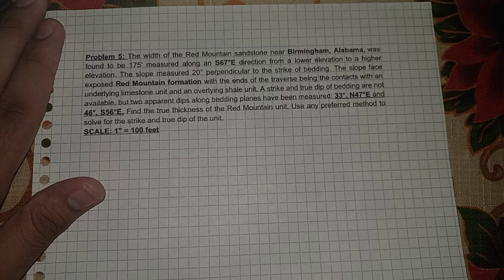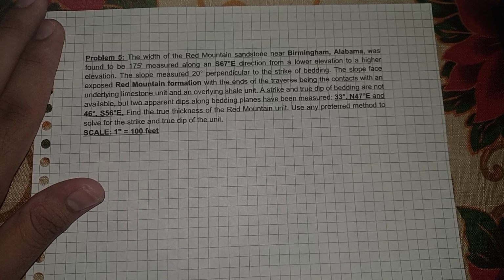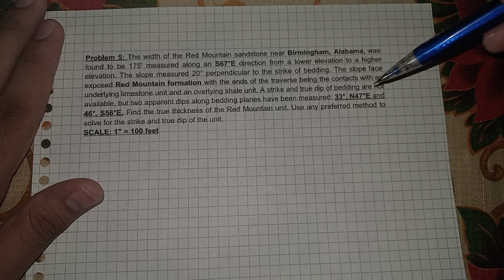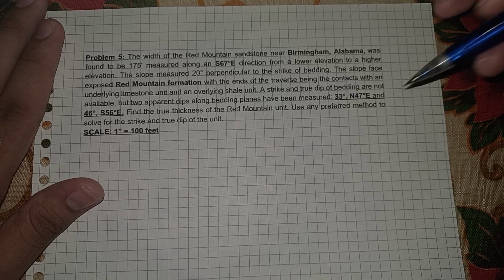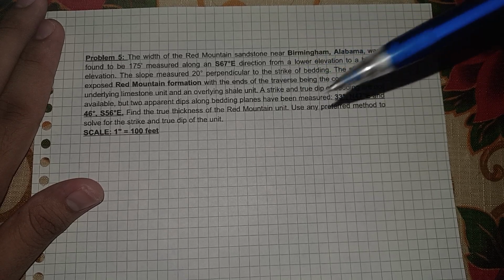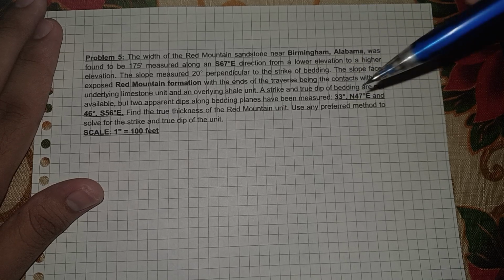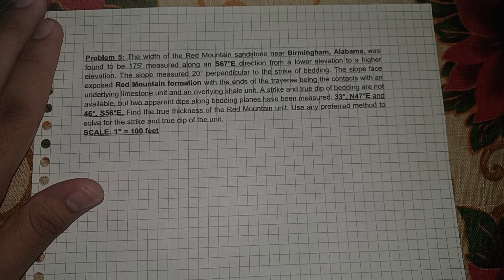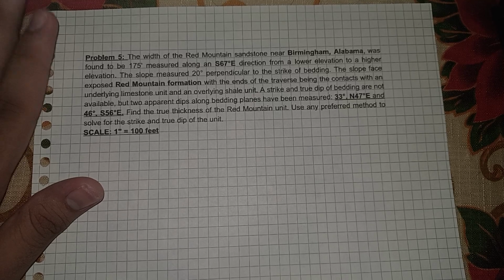A strike and true dip of bedding are not available, but two apparent dips along bedding planes have been measured: 33 degrees north 47 east and 46 south 56 east. Find the true thickness of the Red Mountain unit. Use any preferred method to solve for the strike and true dip of the unit.